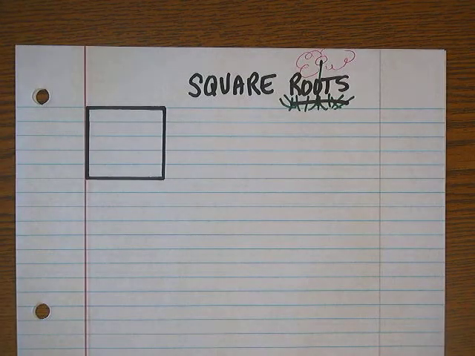When you're asked to find the square root of a number, the first thing I ask is, do you know what a square is? Most kids will say yes, they know what a square is. It's a shape that has four straight sides, and all the sides are the same length. Now, I always remind them that the opposite sides have to be parallel, but that's just a little side note. The main idea is a square has four equal sides.